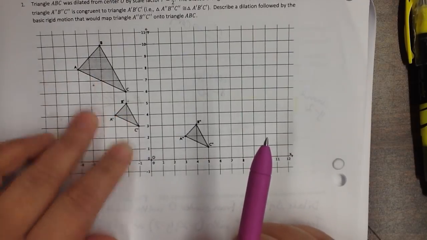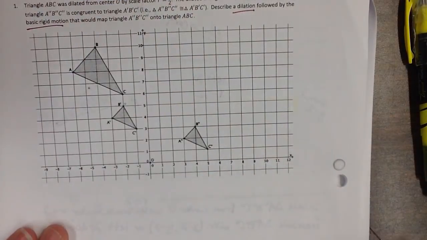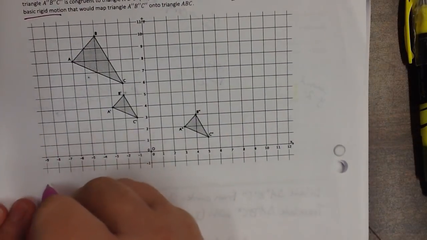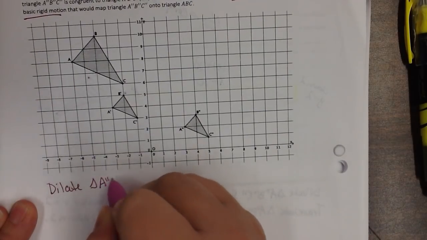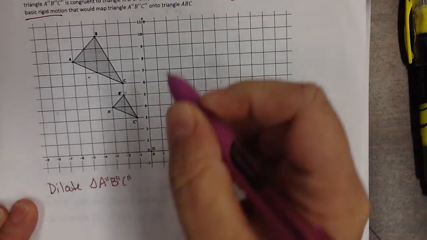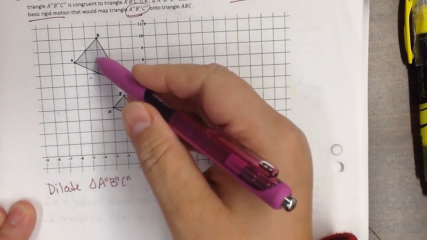Okay, so we're going to start with the dilation. It tells you dilation followed by a basic rigid motion. So we dilate triangle A double prime, B double prime, C double prime, because we want to move it back to ABC.